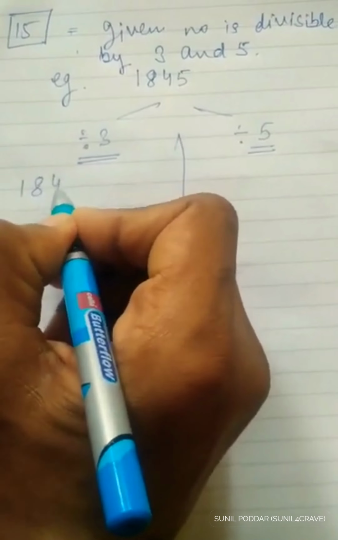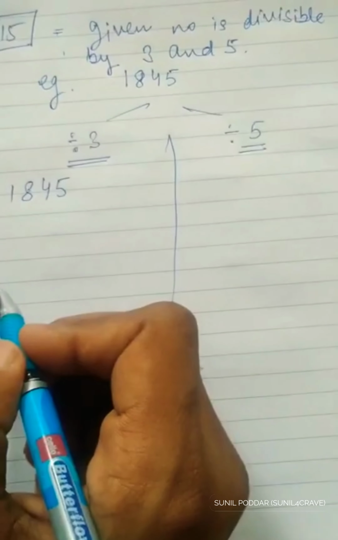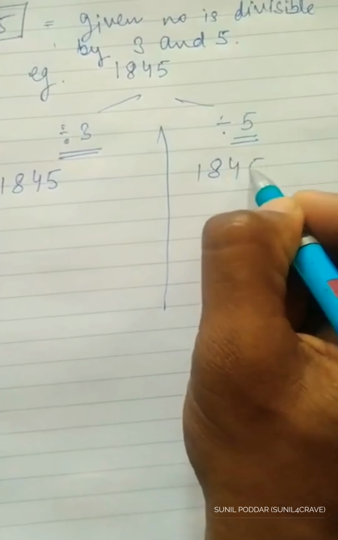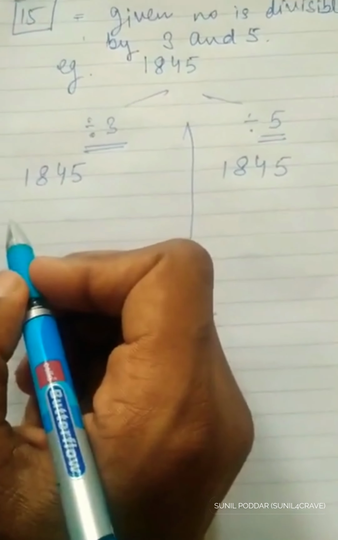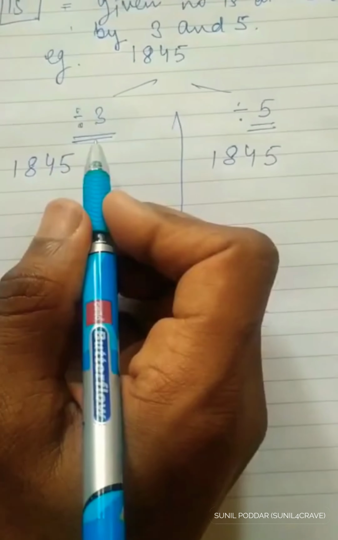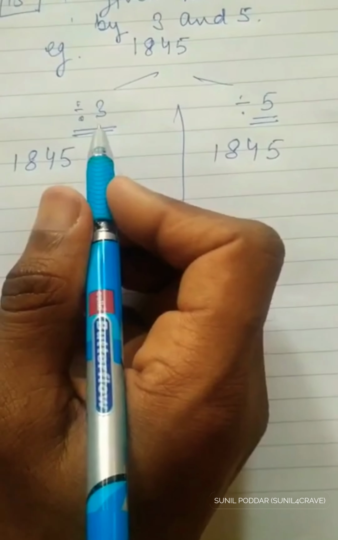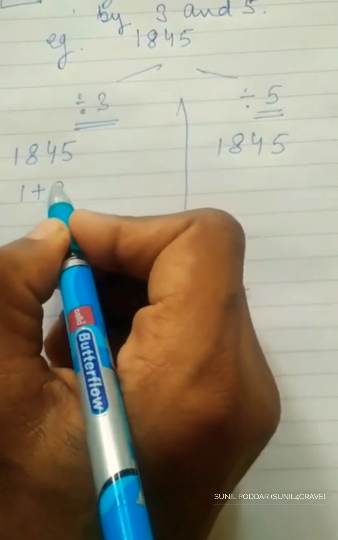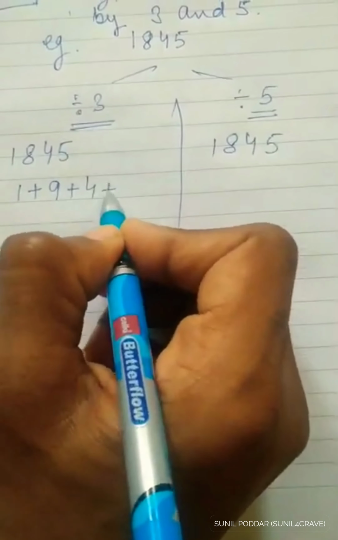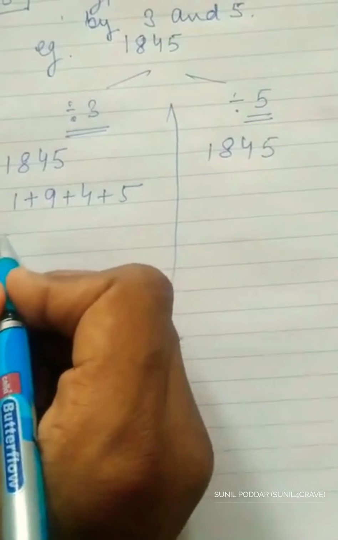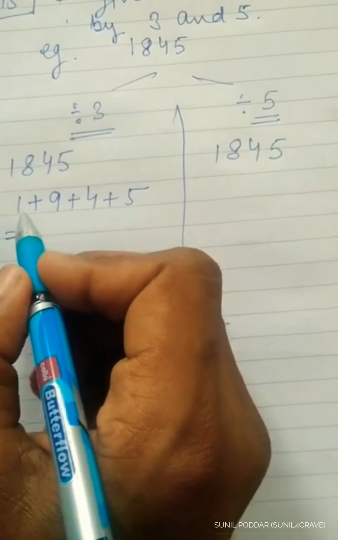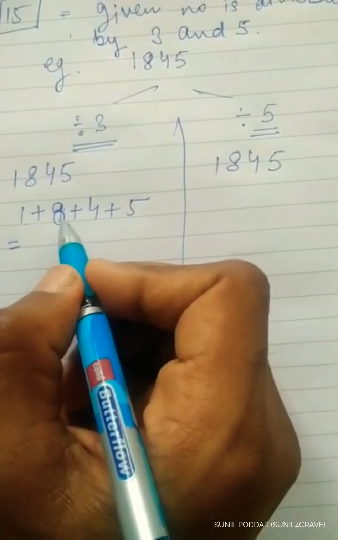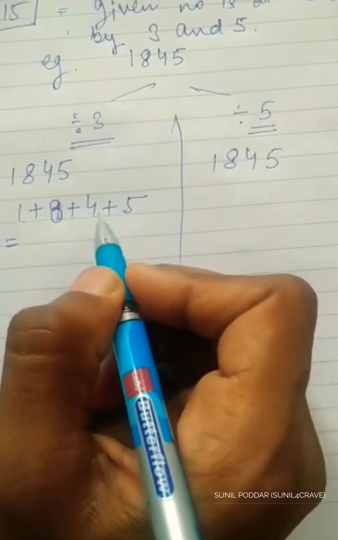1845. Here for the divisibility rule by 3, we know every digit must be added. So here the answer will be 1 plus 8, 8 plus 4, plus 5.